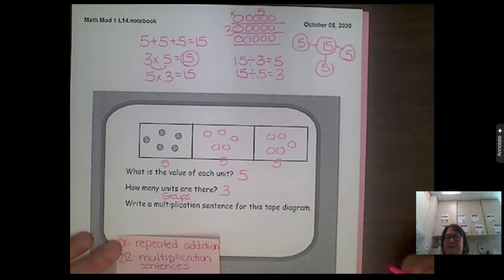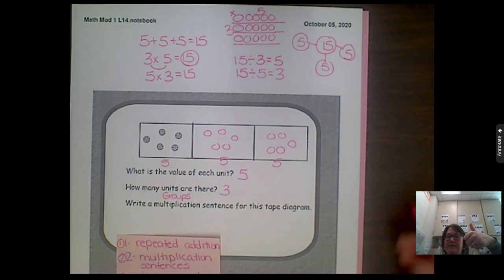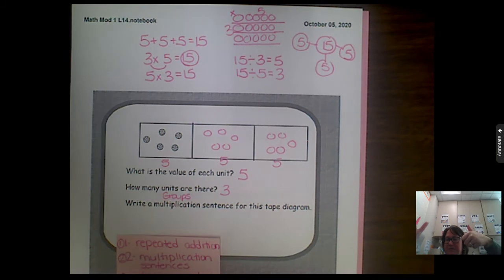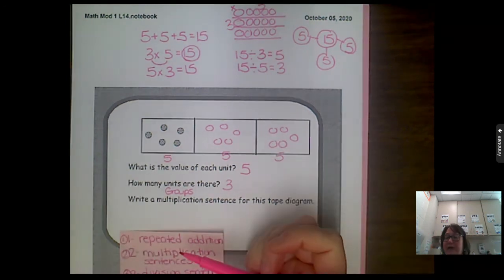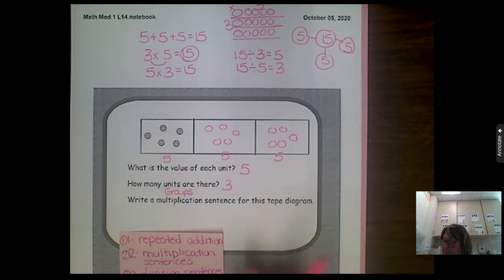How'd we do? Give me a thumbs up if you had your number sentences. Give me a thumbs up if you had your pictures. And give me a little thumb dance if you're feeling pretty good. And if not, that's okay. We just keep practicing, right? Because that's what helps us to get it.